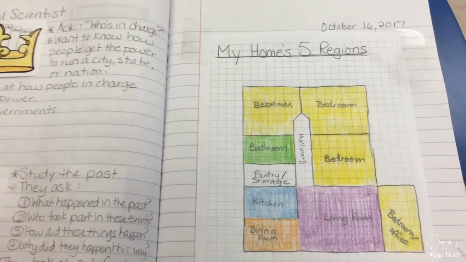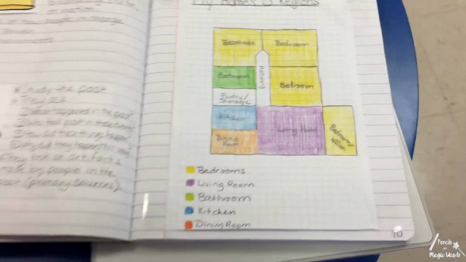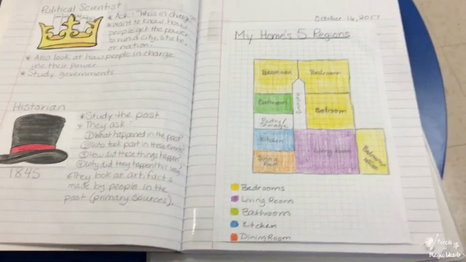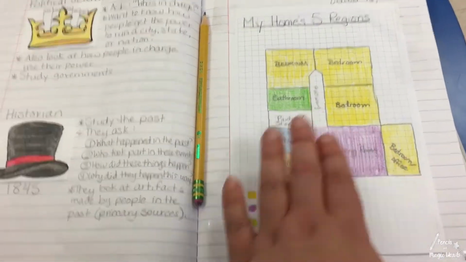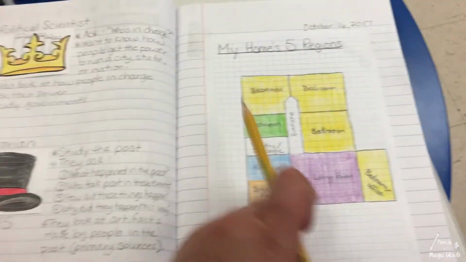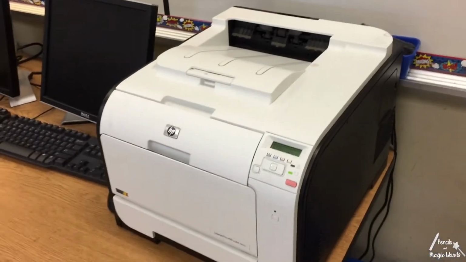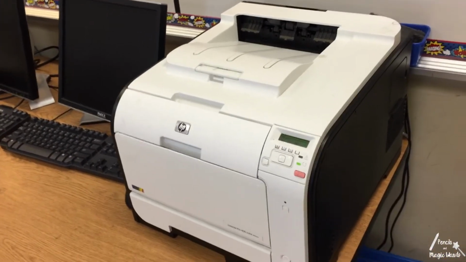So they did this. Some of the students are still working on it, like I showed you before. And on Thursday, which is the next day that we do social studies, the students will share their maps so that they can show the class how they separated their home into 5 regions. And that beautiful color map of the 5 regions in the United States, they're actually going to put it here. We were also blessed that a couple years ago from Donors Choose, we got this laser printer, which is able to make copies in color for them. And the kids love it because we use it for their notebooks as well as any projects that require color.